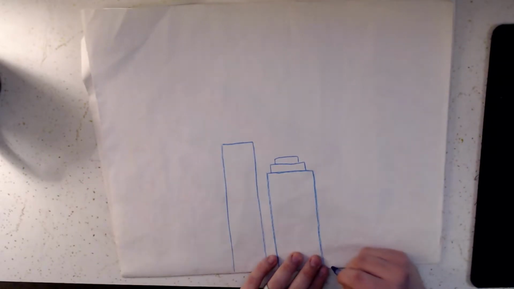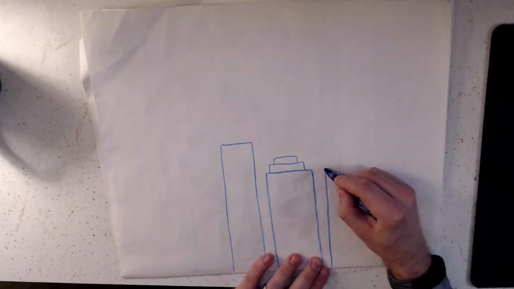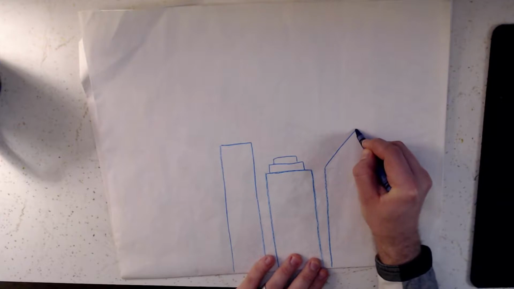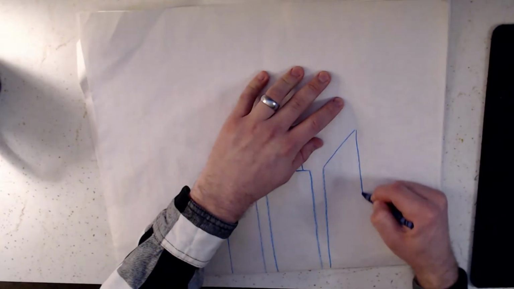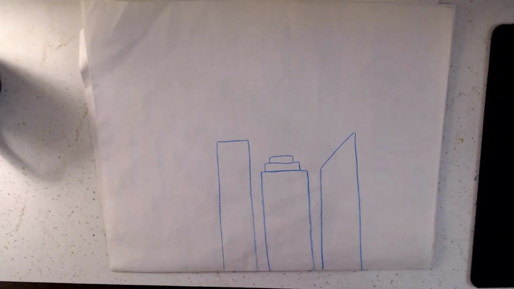Let's try some more. How about this one? This one's gonna go up like a rectangle would, but instead of going this way, watch this. I'm gonna go up diagonally like that. And then I'm gonna bring that one down. See that? So, you don't have to draw these exact buildings. You can make up your own buildings too.